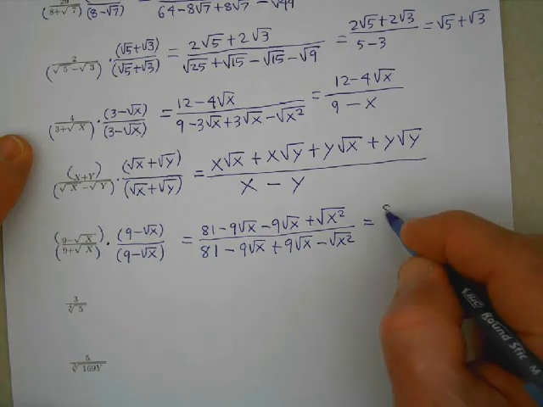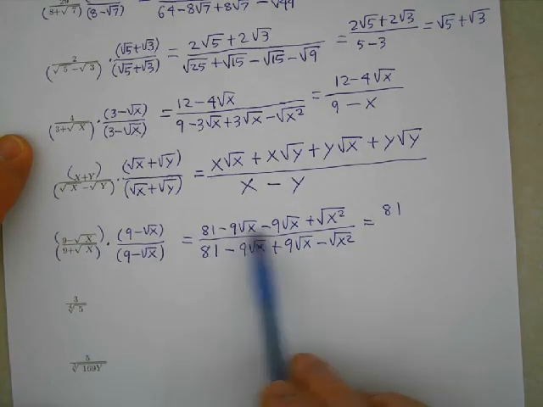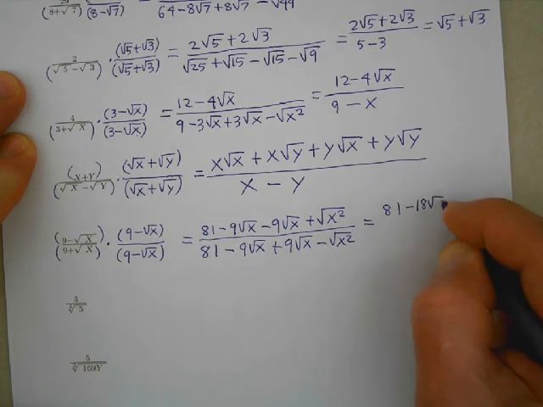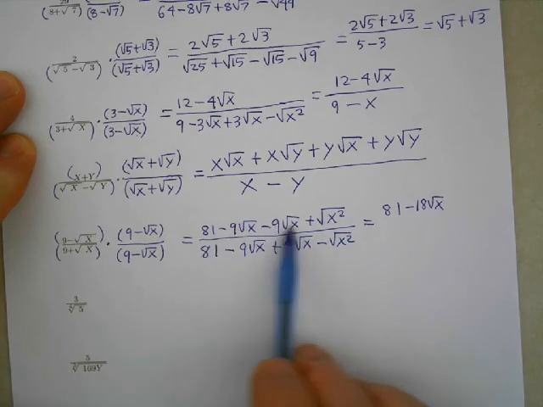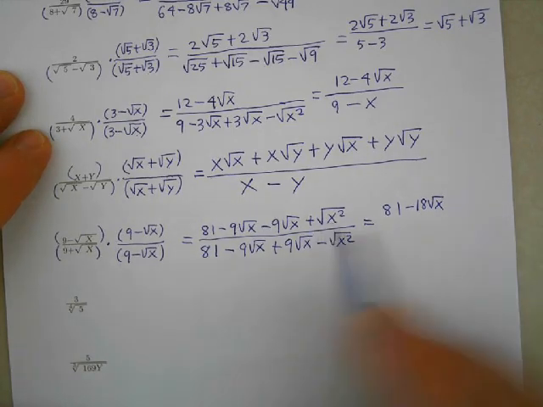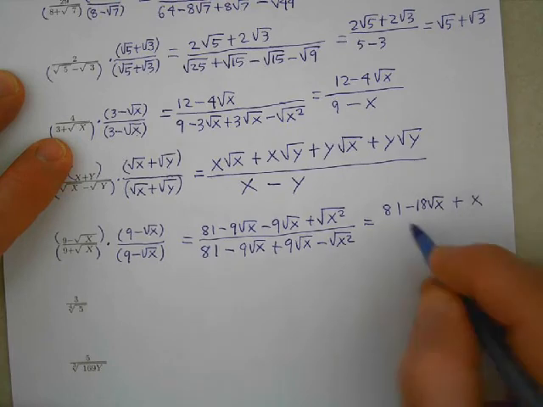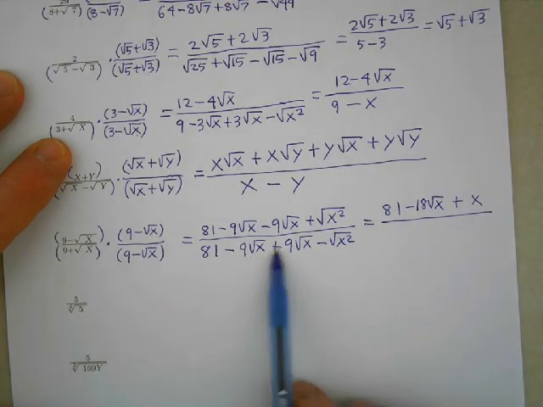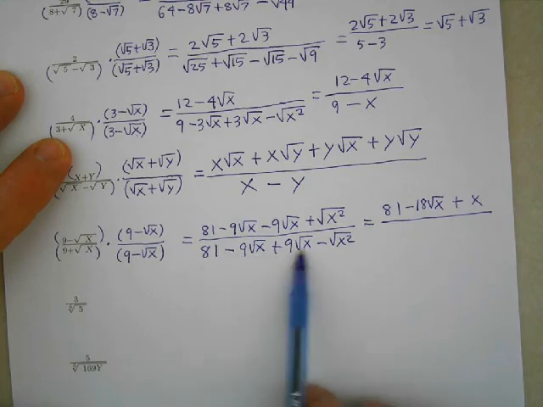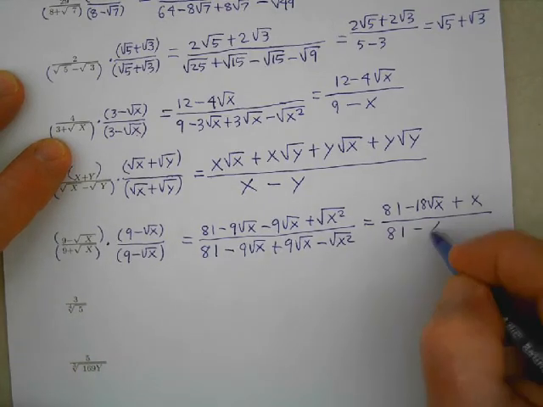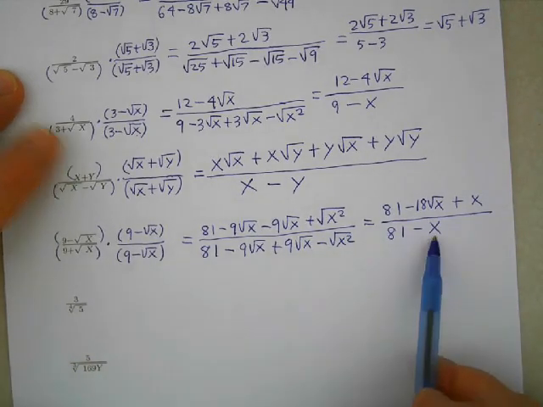In the numerator, we have 81. The two middle terms combined to give us minus 18 times the square root of x. The two middle terms are like terms, but both of them have a negative coefficient, so they don't cancel each other out this way. And then the square root of x squared is just x, so we get plus x. And then in the denominator, this time the two middle terms add up to 0, and we're just left with 81 minus x because the square root of x squared is x.